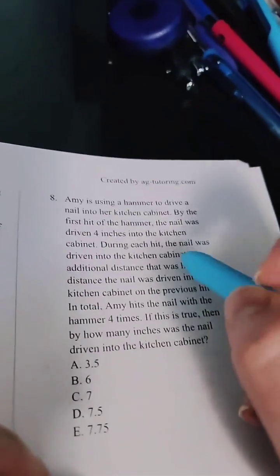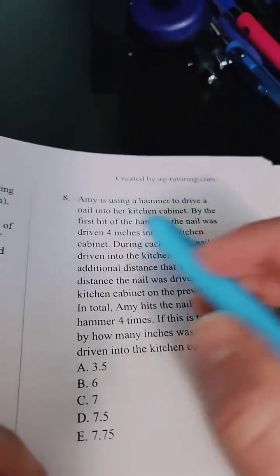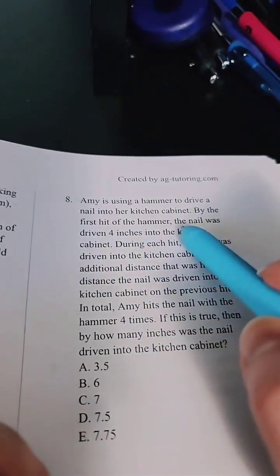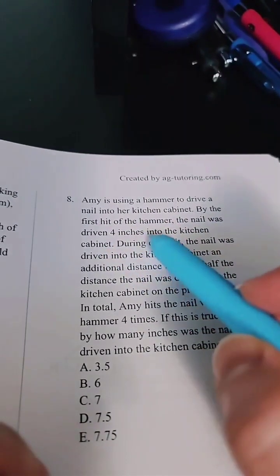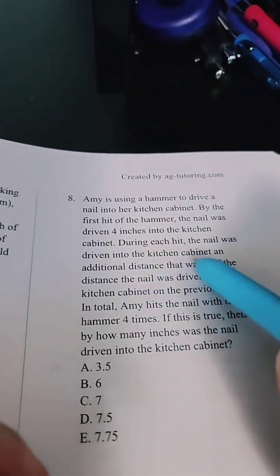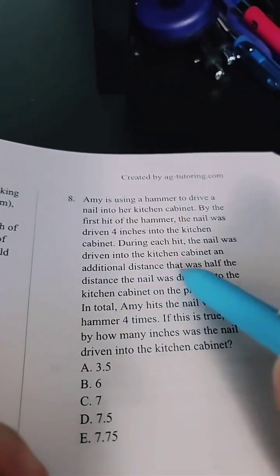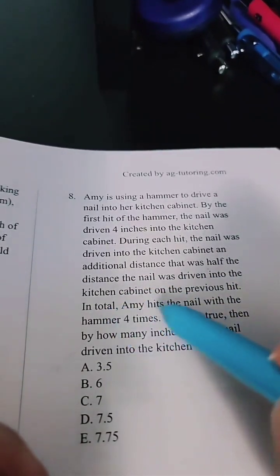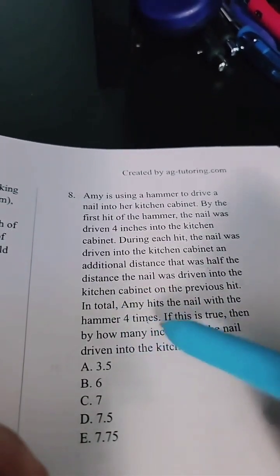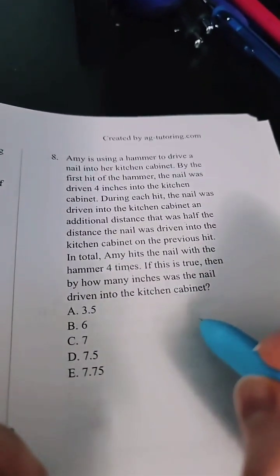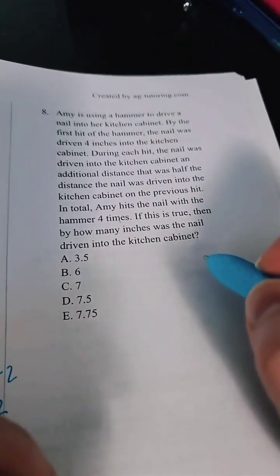So now let's go to number 8. Amy is using a hammer to drive a nail into her kitchen cabinet. By the first hit of the hammer, the nail was driven 4 inches into the kitchen cabinet. During each hit, the nail was driven into the kitchen cabinet an additional distance that was half the distance the nail was driven into the cabinet on the previous hit. In total, Amy hits the nail with the hammer 4 times. If this is true, then by how many inches was the nail driven into the kitchen cabinet?